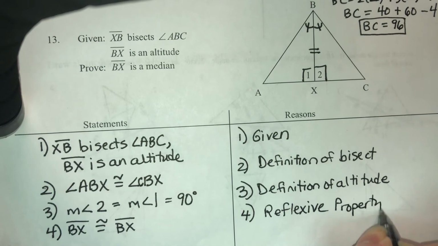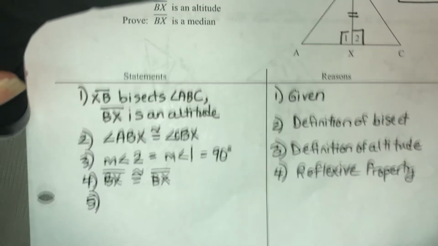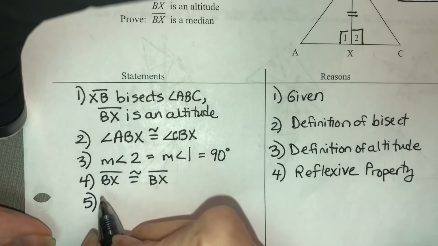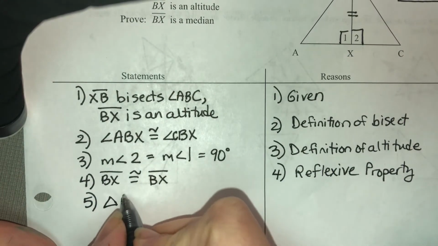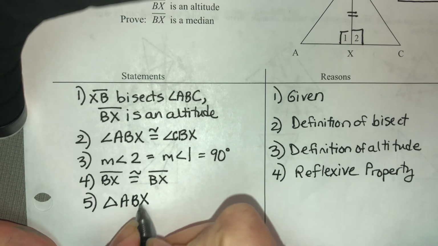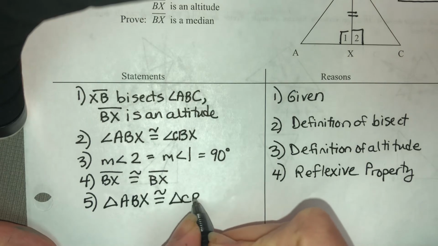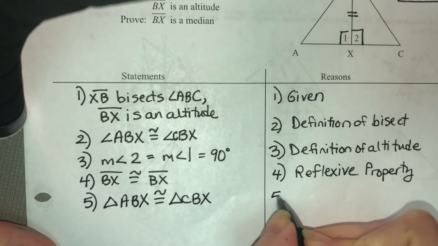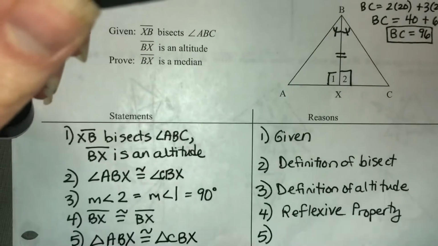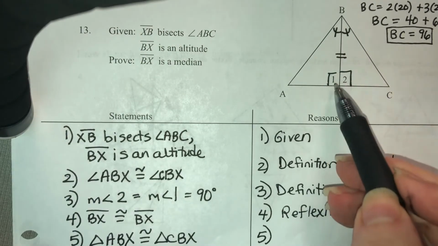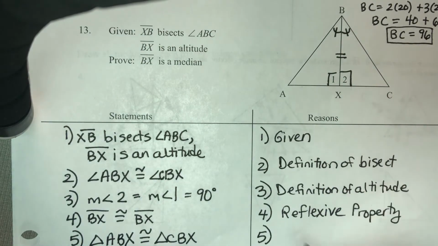Now I could show that the two triangles are congruent. So my statement 5, let me scoot this down for you, is going to be that triangle ABX is congruent to triangle CBX because of which one of our shortcuts? Angle, side, angle, angle, side, angle. So ASA.